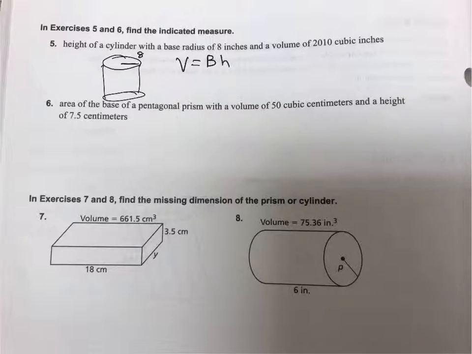So I'm going to write everything out here so you see it. The volume is 2,010 equals pi r squared h. R is 8, and I don't know h. So you should write out the whole formula with all the little pieces that you need and then try to find the piece that's missing.